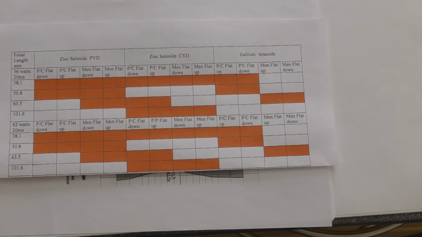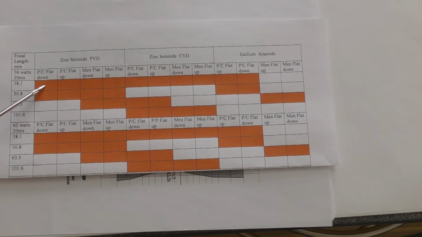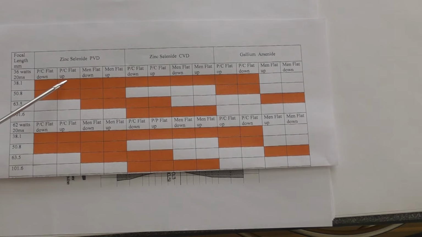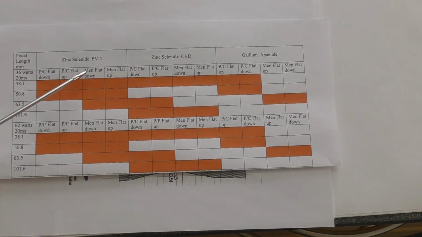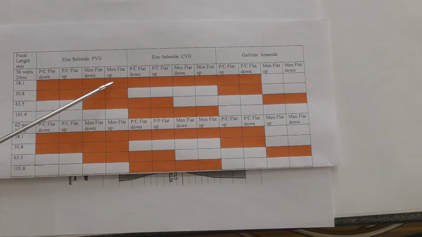Now, we're also testing at the same time 2 different shapes. We've got meniscus lenses and we've got plano convex lenses. So, for example, here I've been testing a 38.1 or 1.5 inch lens with the flat face down. I've also tested it with the flat face up. And then I've used a 1.5 inch meniscus lens with the concave face down and the concave face up.